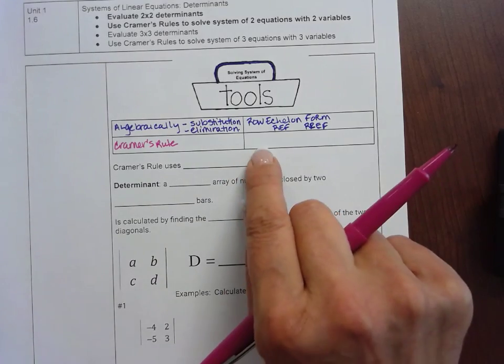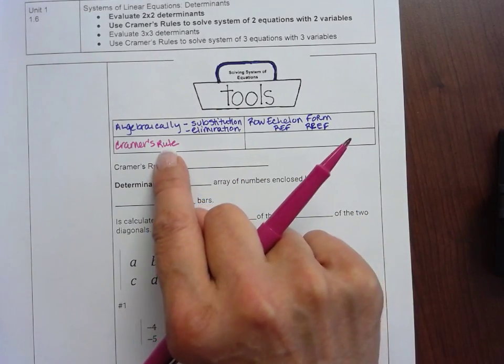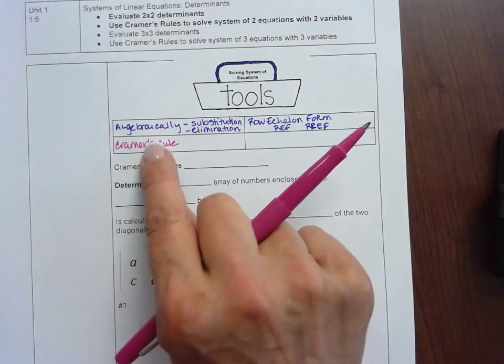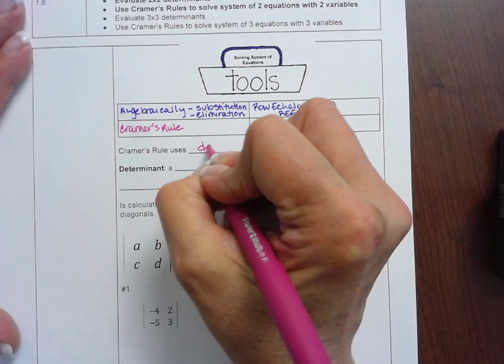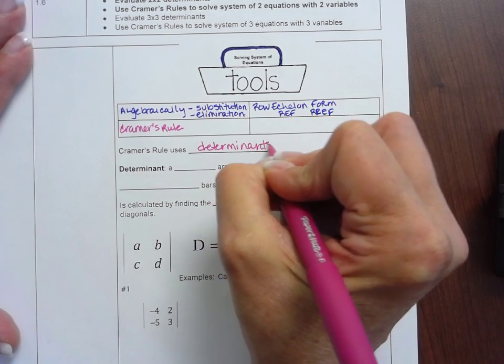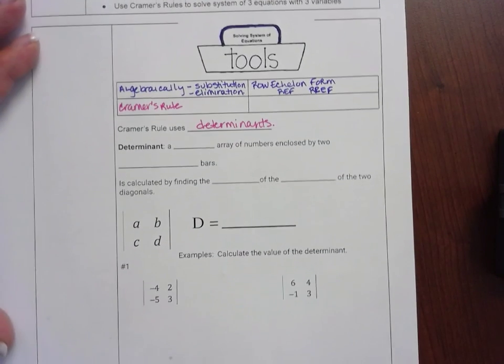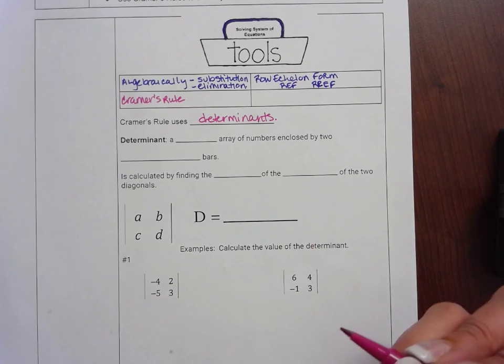Okay, and then we'll do one more method after that. But this week, we're going to work on Cramer's rule. And Cramer's rule uses determinants. Okay, so what's a determinant?